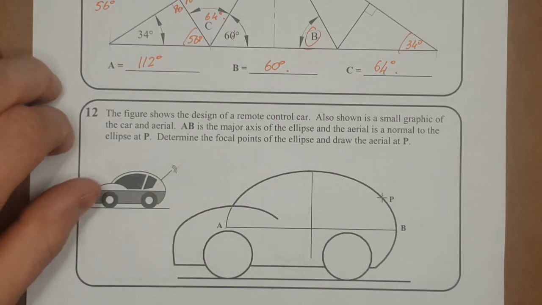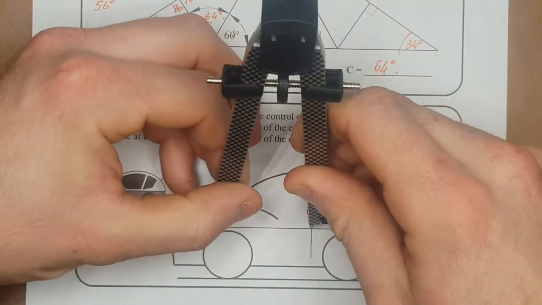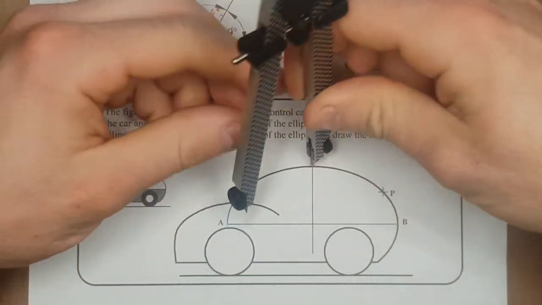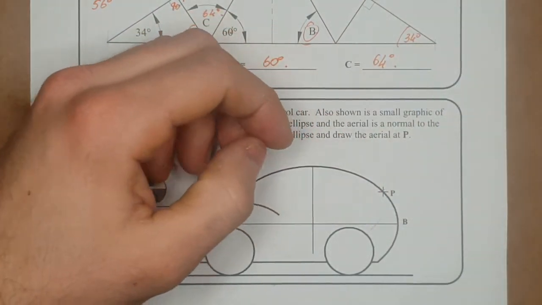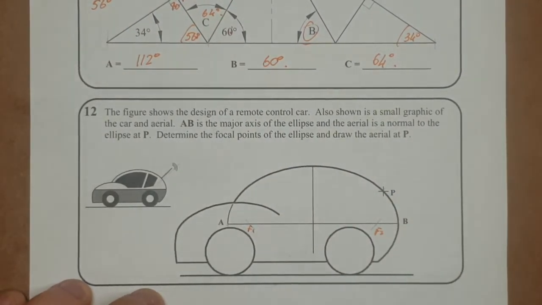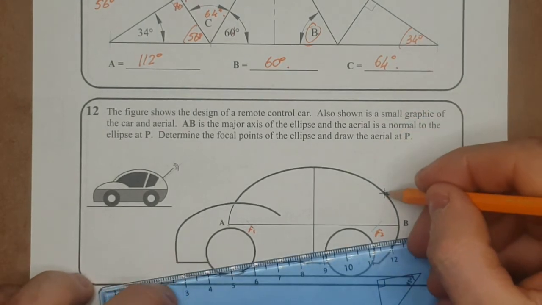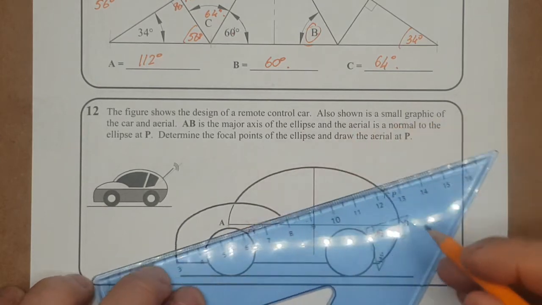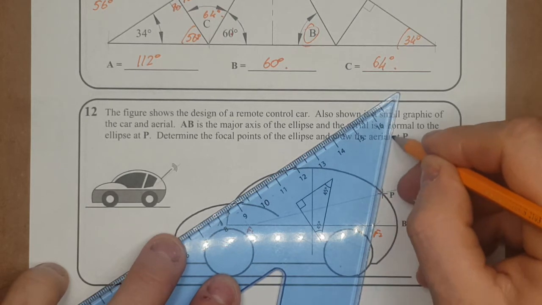So the focal points of an ellipse are found by taking half the major and applying it from the top or bottom of the minor. That gets me F1, F2. If they told us to get them, they must be important. In this case, to establish a tangent or a normal, you'll join your focus through your point of contact. Extend through.